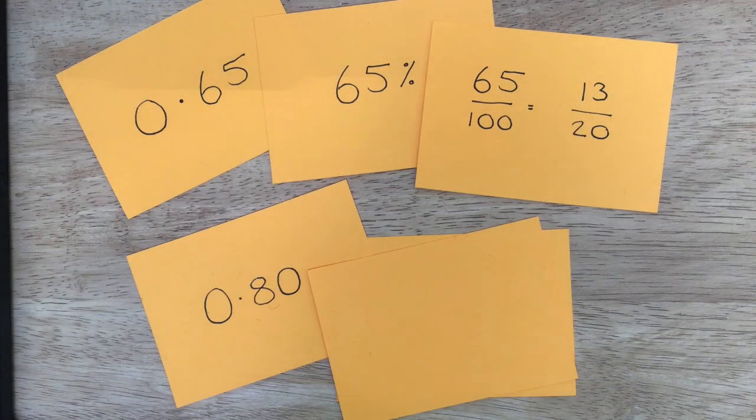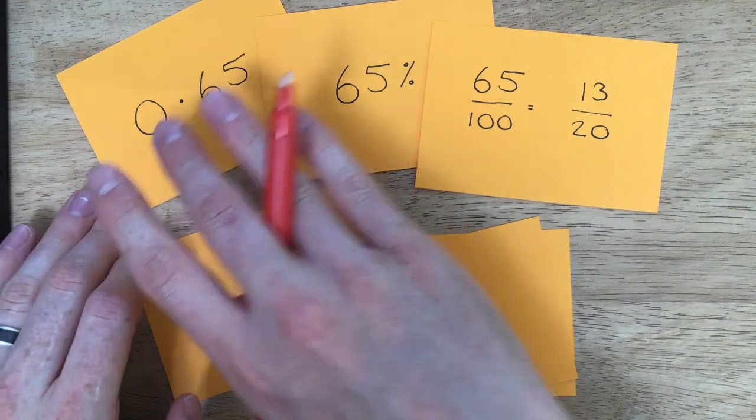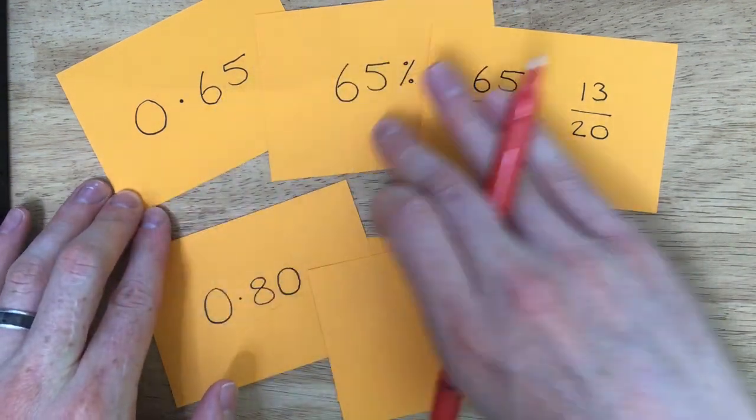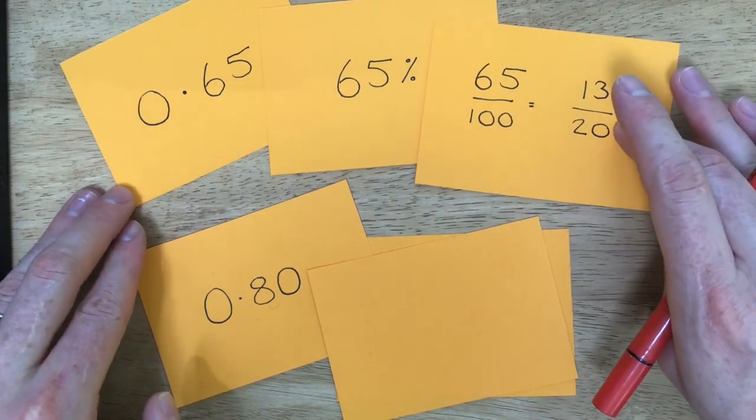Why don't you have a go at making some fractions, decimals and percentages flashcards? These can be used as a pairs game, they can be used as Snap or as dominoes, or just reminders of the different numbers that you want to focus on. So yeah, link them together. So I've got my decimal, my percentage, my fraction and simplified there as well.